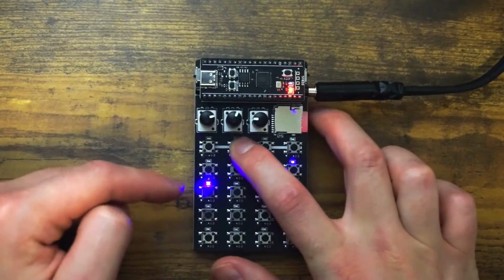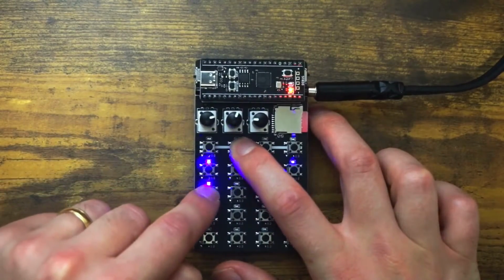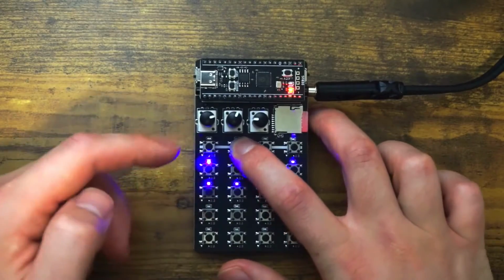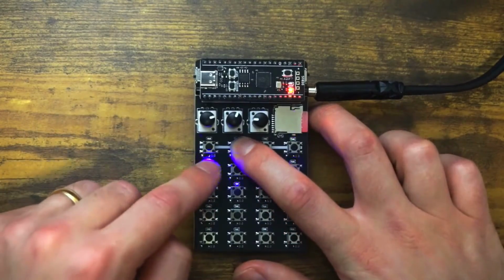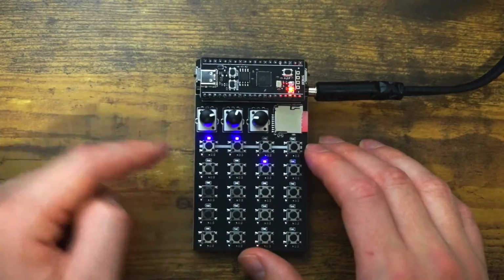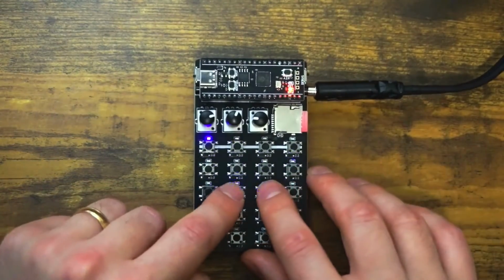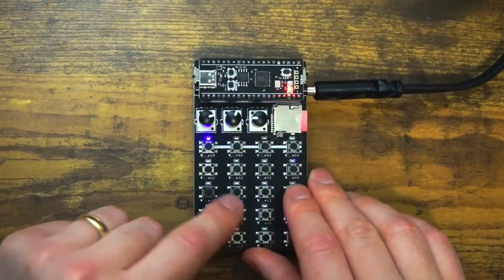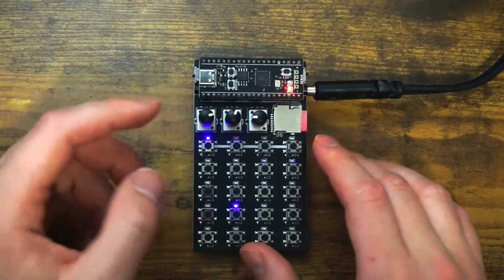So we'll hold B to select a bank. I'll go to this bank, which is the one-shot bank on the default samples, and we'll just use the first drum set. With this drum set, we can make a simple beat by sequencing it.